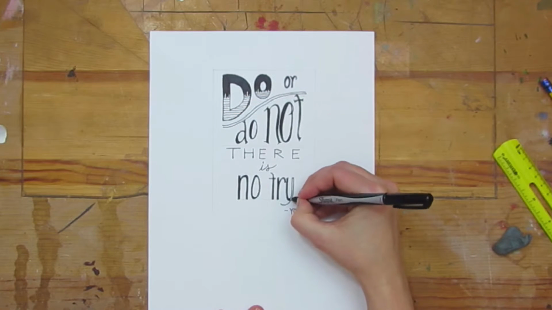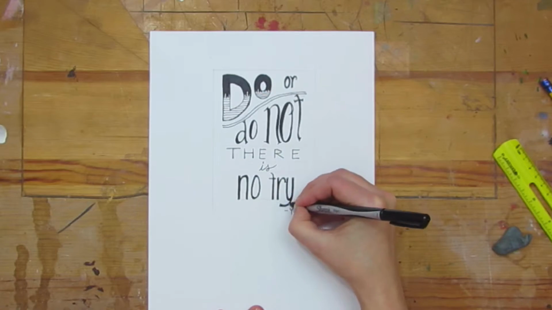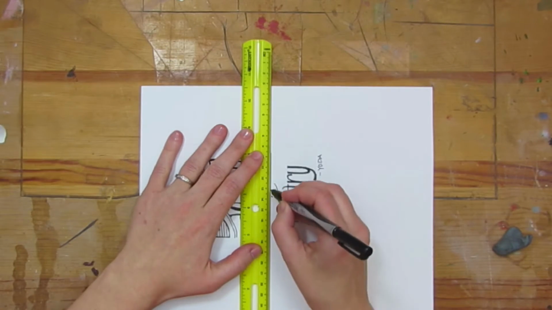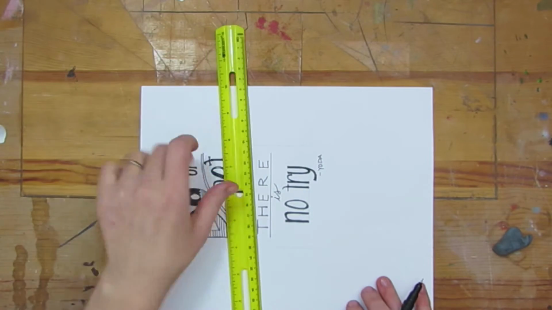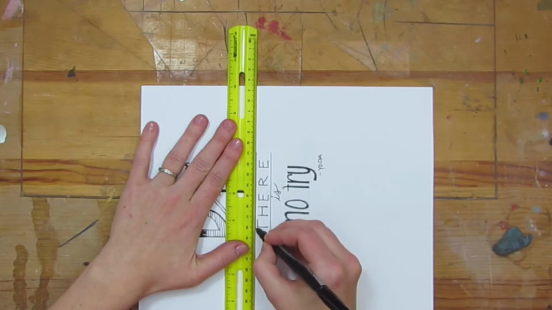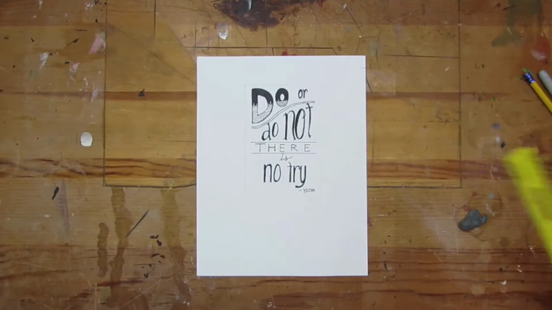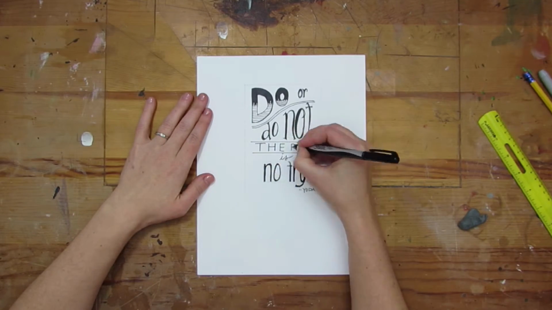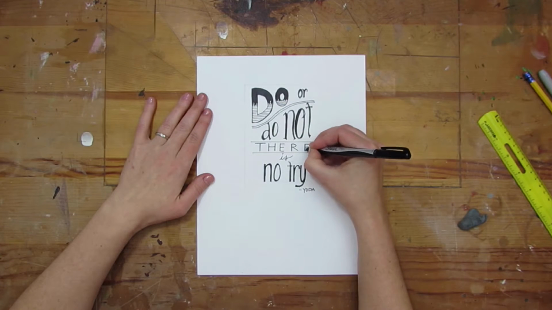So this will be sans serif as well. I was thinking it needed a little extra embellishment there, so I added those lines. I'm just adding the last little bit.